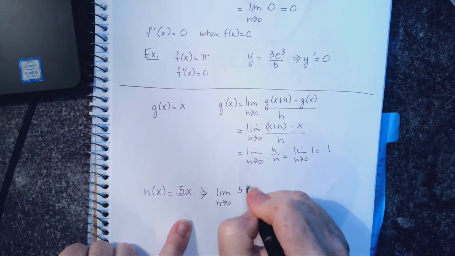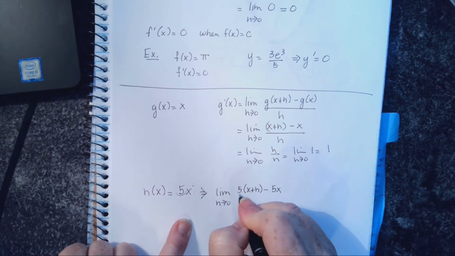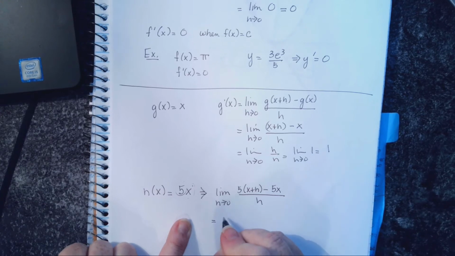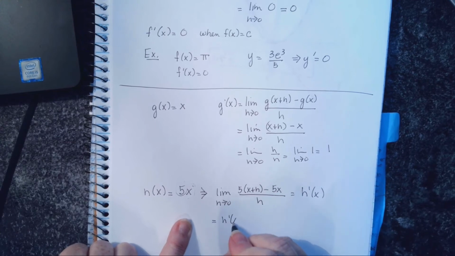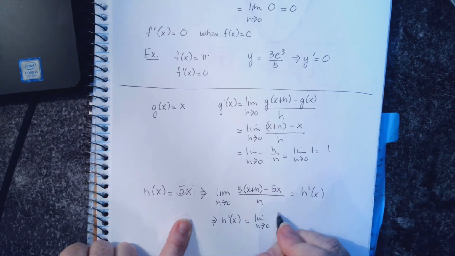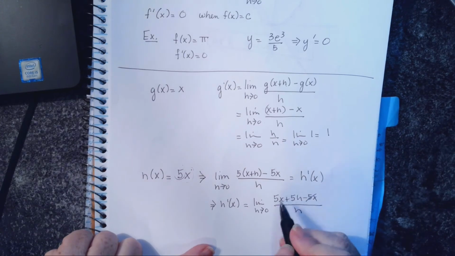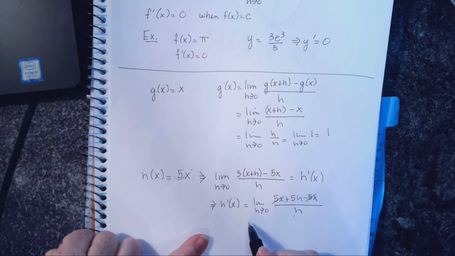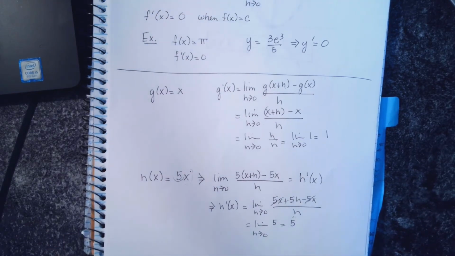I'm going to go ahead and put the function into the definition here instead of writing the definition down again. All right, so in this case, our 5x's cancel, and we get 5h over h, which is just 5, and we get the limit as h approaches 0 of 5, which is 5 itself.